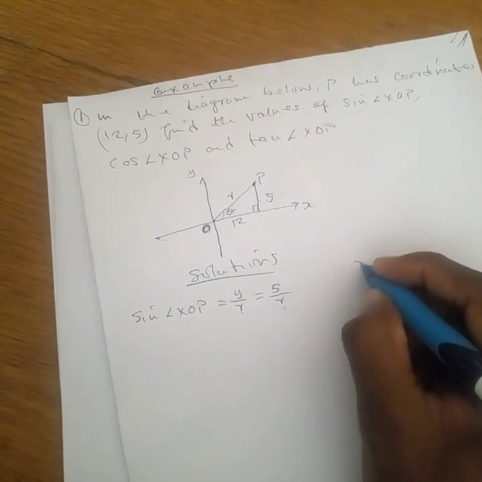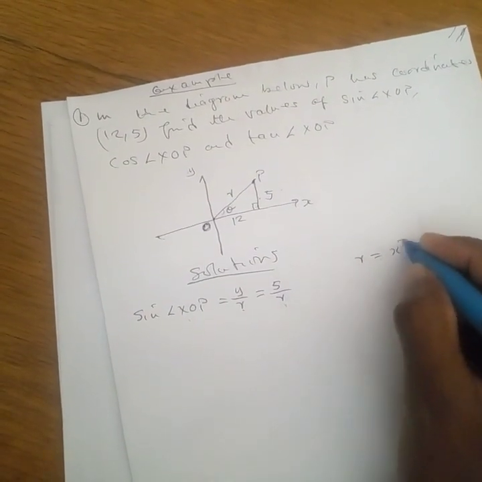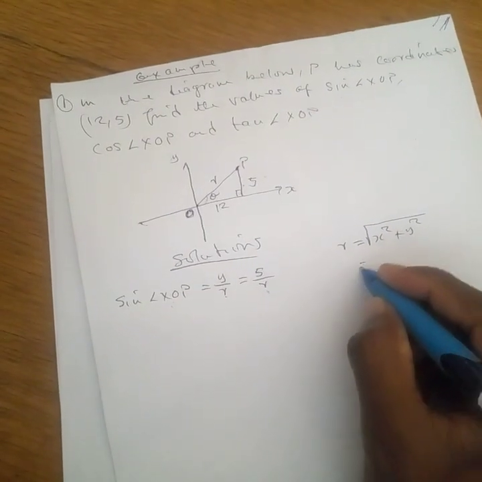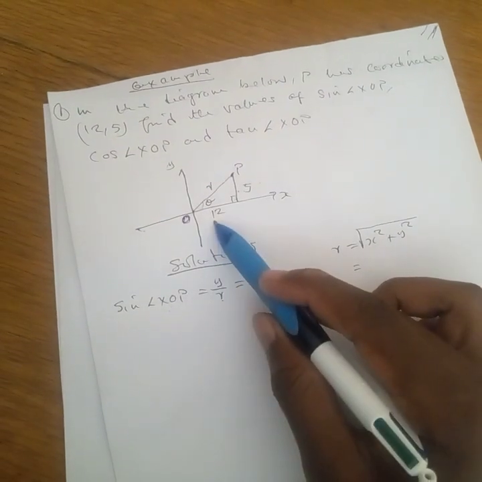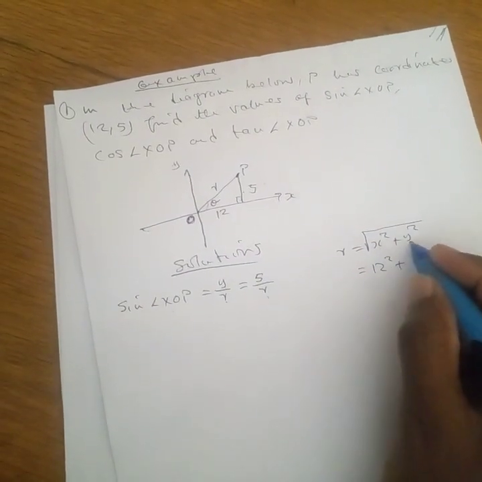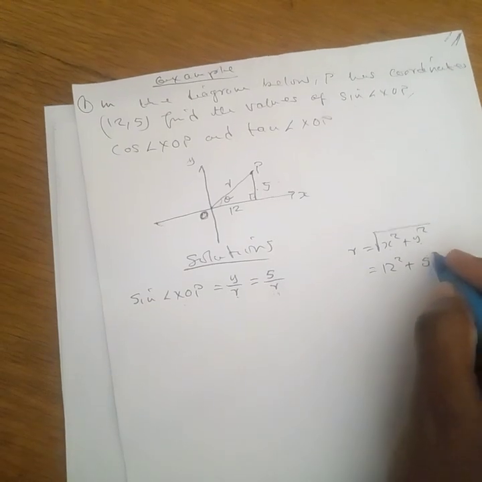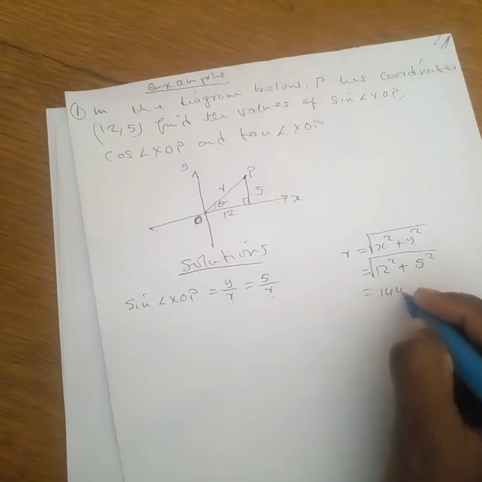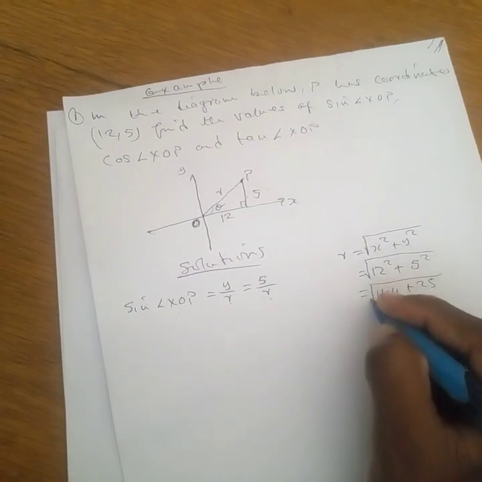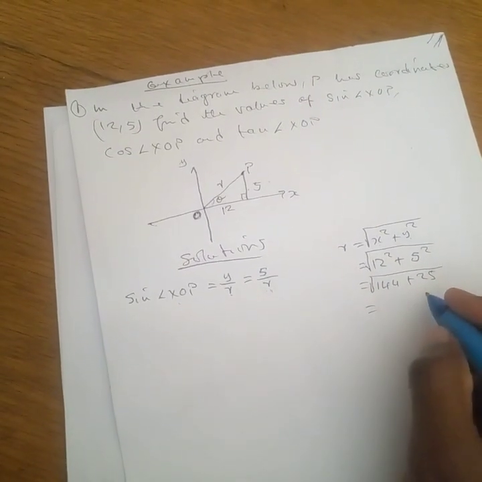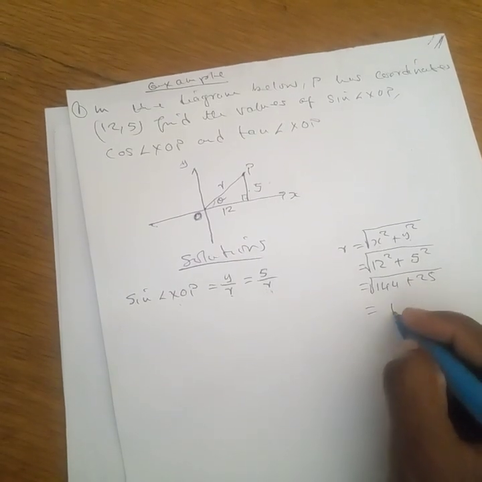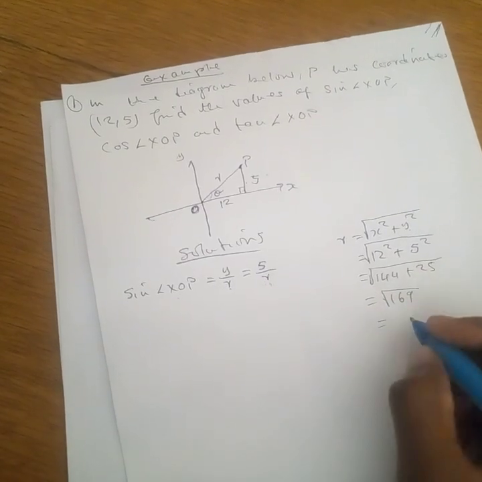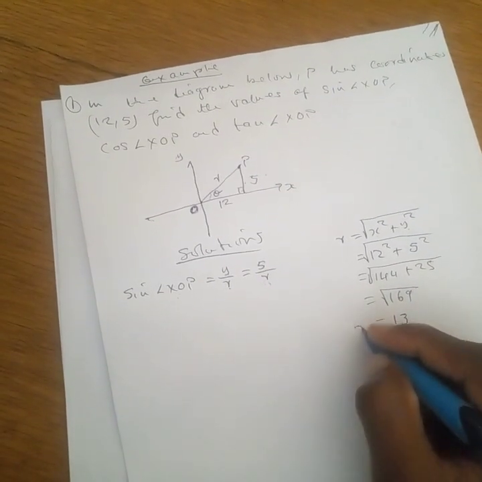We remember the concept, which is simply r is equal to the square root of x squared plus y squared. So in this case, what is my x value? The x value is 12, so we say 12 squared plus, what is my y value? It is 5 squared. Square root this. 12 squared is 144, plus 25, this will give us 169. What is the square root of 169? It is 13. So the value of r is 13.